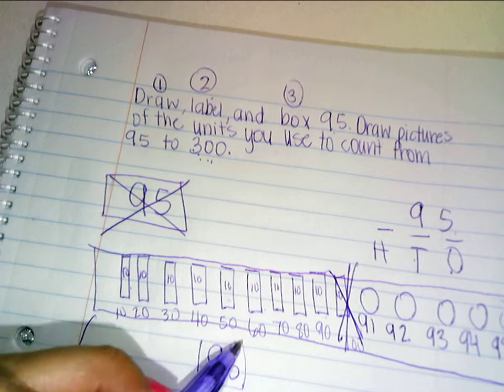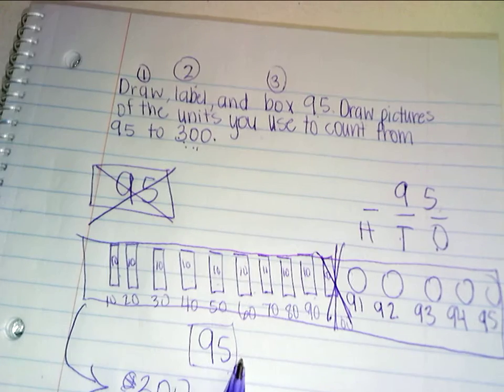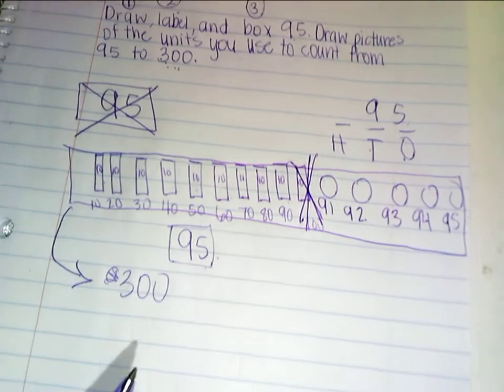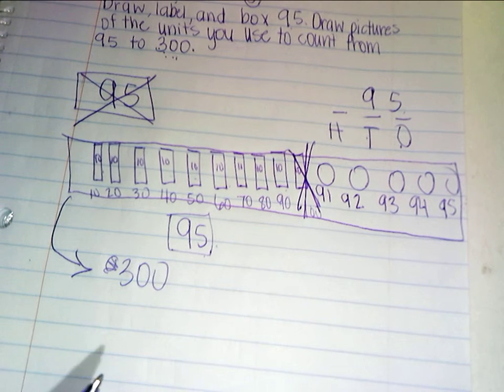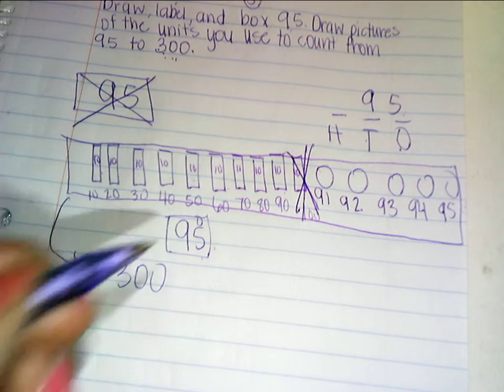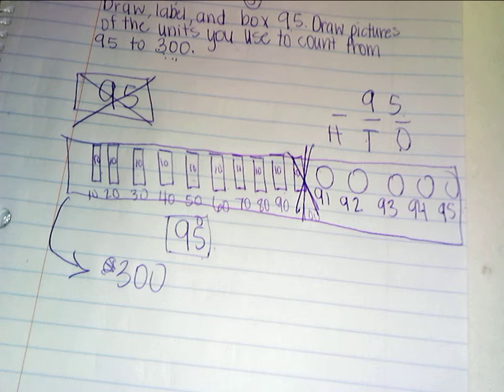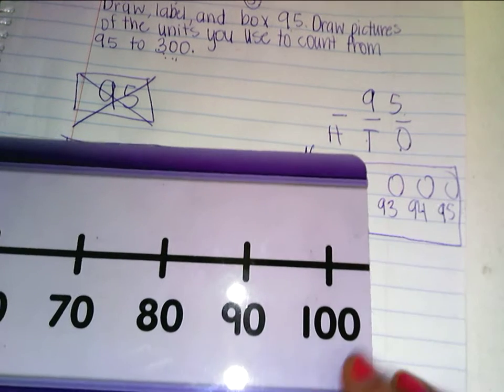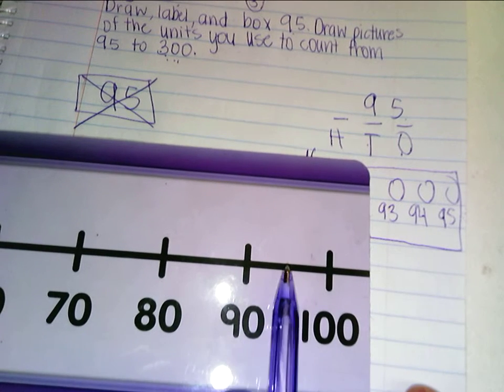Look at 95. Is this a happy benchmark number? If you said no, you are correct, because if you look in the ones place, it's not a 0. So first, you need to count on to get to that happy benchmark number. So if you think of a number line, you see that 95 is kind of like right here.